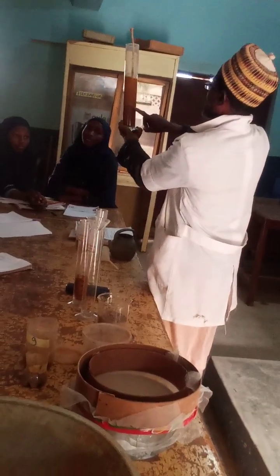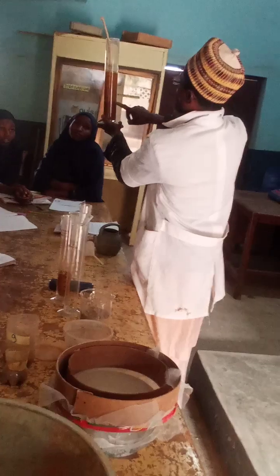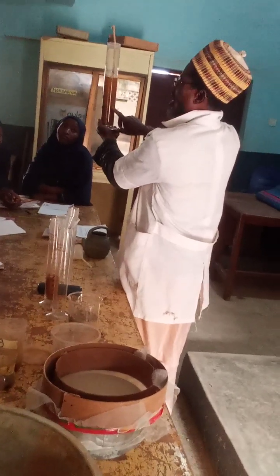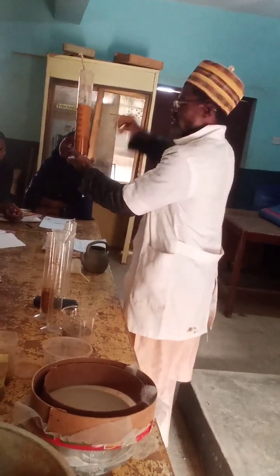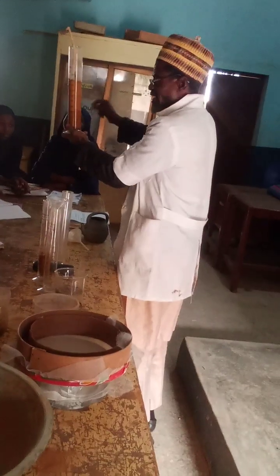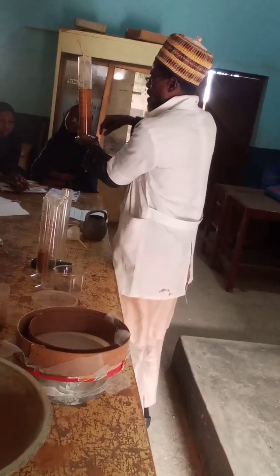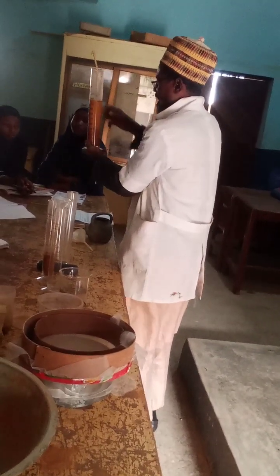That's almost 160 mil. The reason for that is for you to know how to calculate the proportion of sand, silt, and clay in the soil particles.